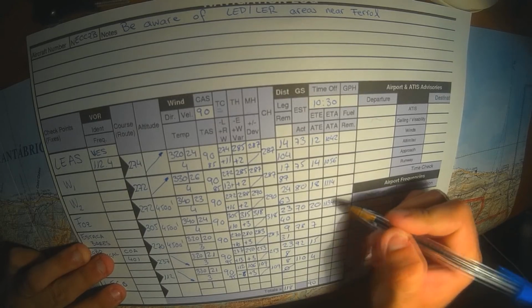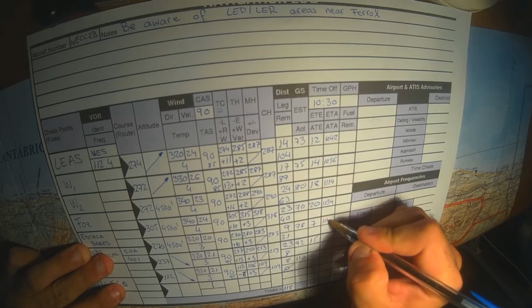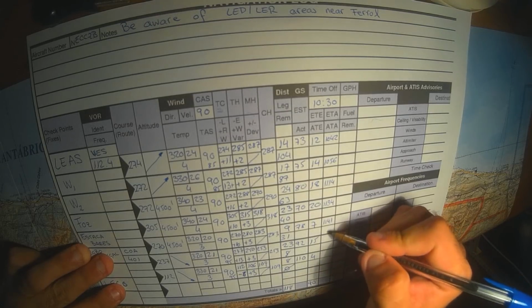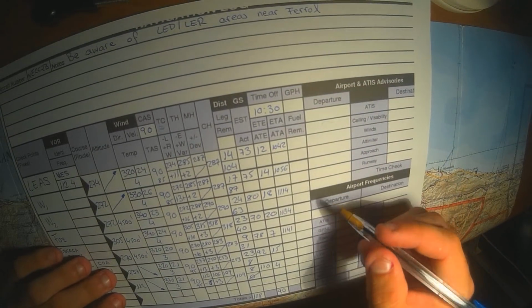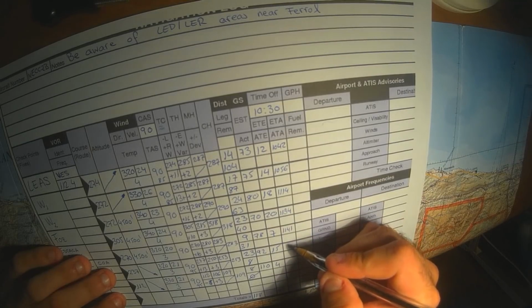The box underneath is the actual time of arrival and will be filled in once we're flying, when we'll see if we're going on time, ahead of time, or delayed.